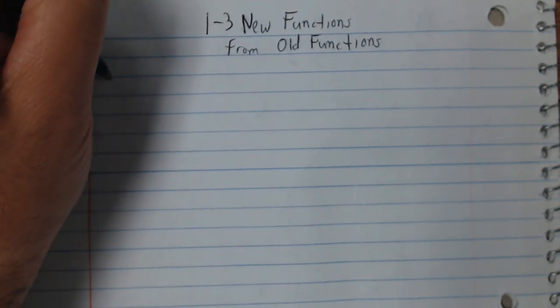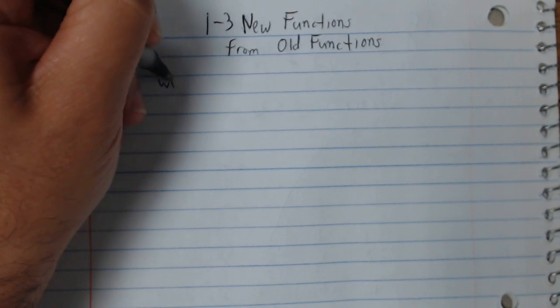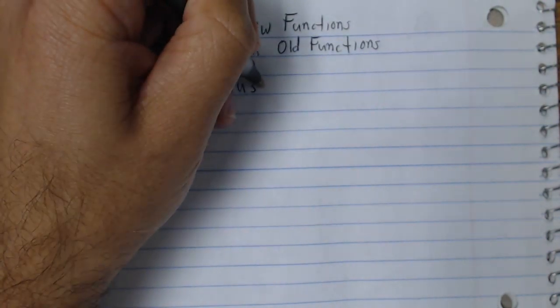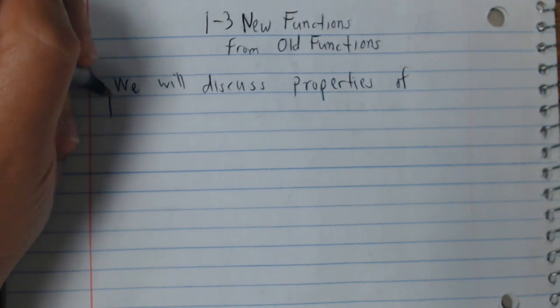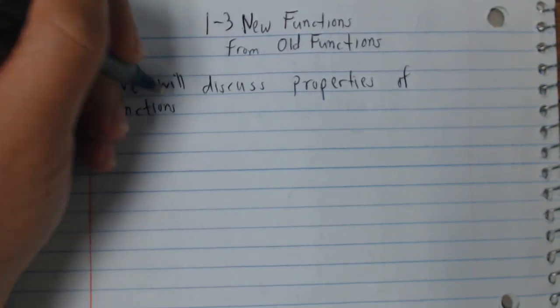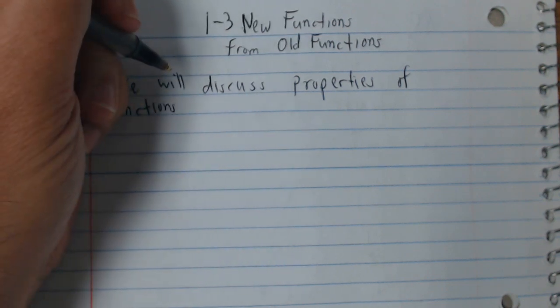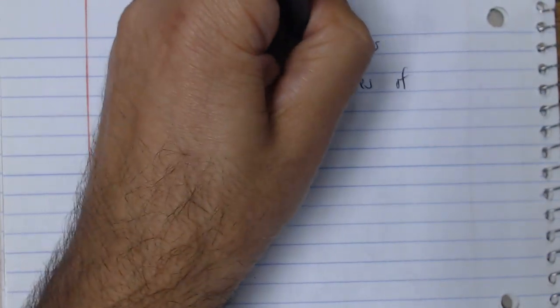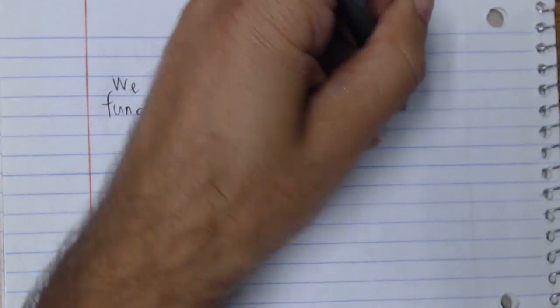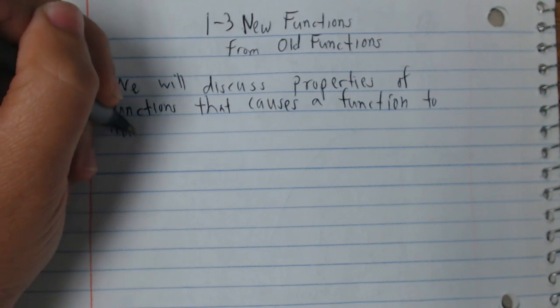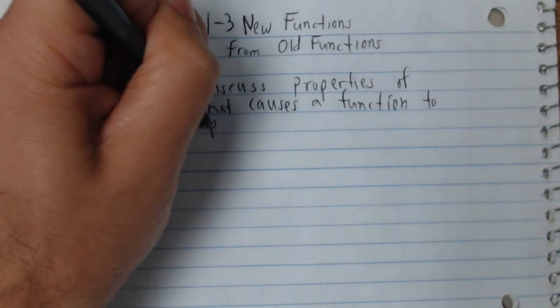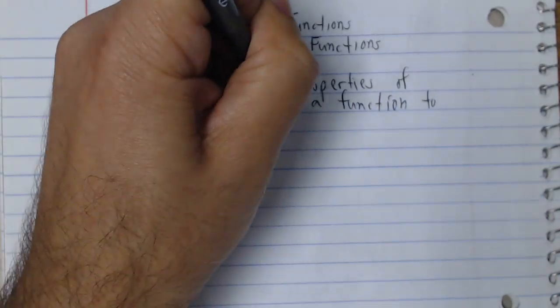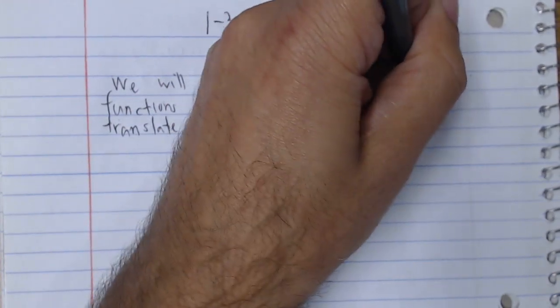So what we're going to discuss in section 3 is properties of functions that causes a function to translate up or down, left or right, and we're also going to stretch and reflect.